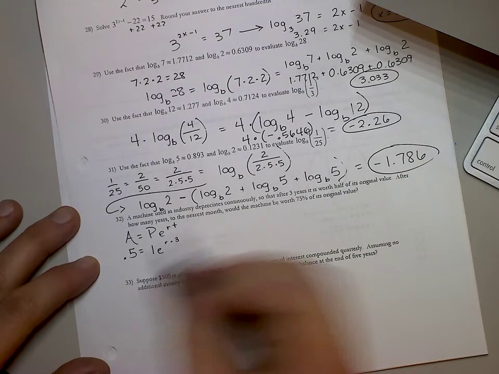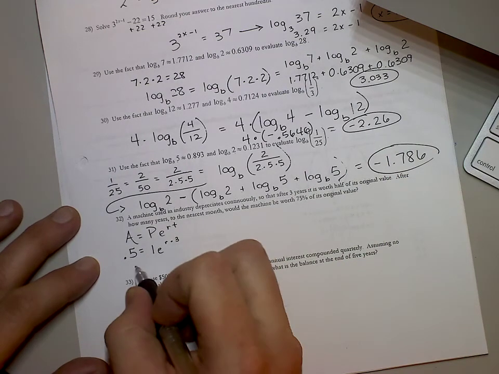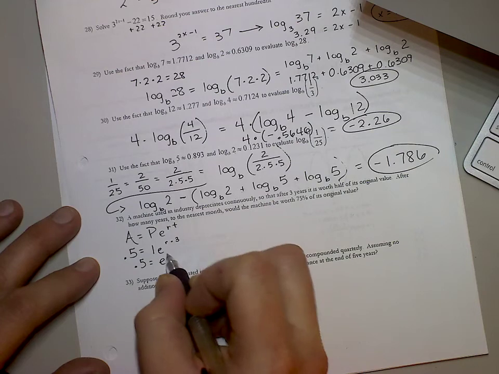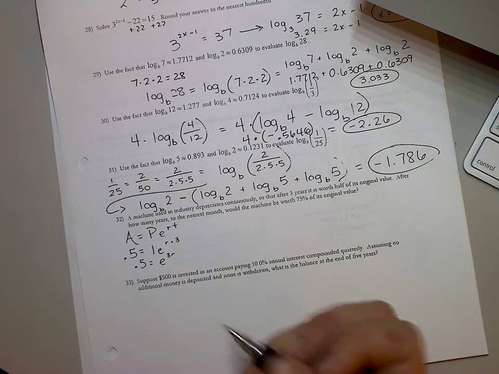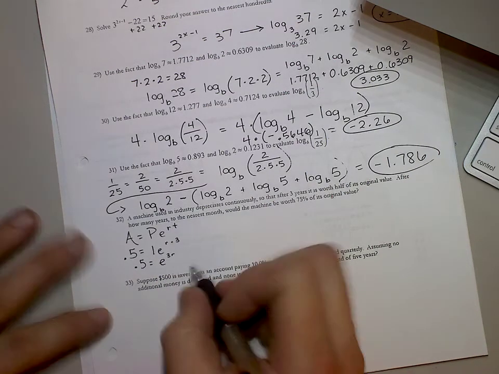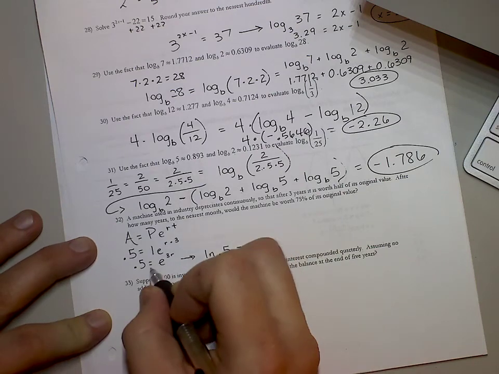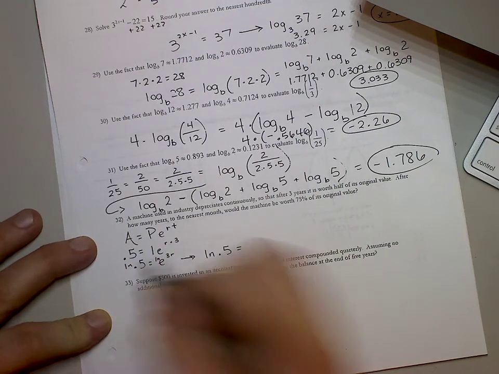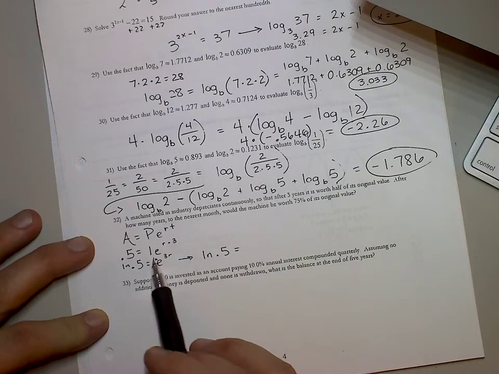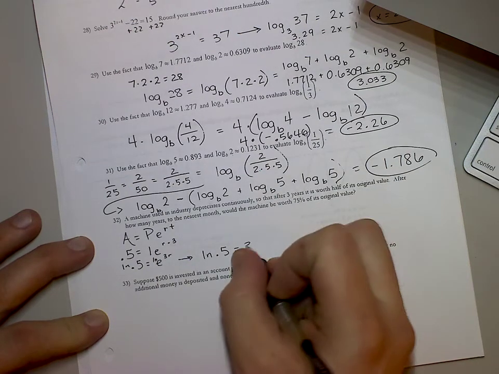Okay, so divide by 1, that's gone. Right now I've got 0.5 equals E to the 3R. To get rid of an E, you take the natural log of both sides. So this becomes natural log of 0.5, and then the natural log of E, just basically natural log both sides. Natural log of 0.5, natural log cancels out E, leaves you with just 3R.